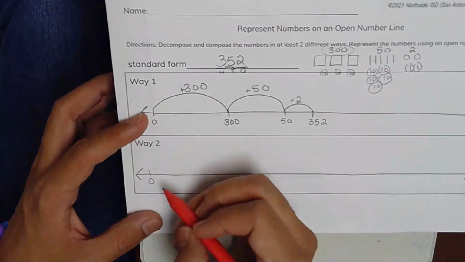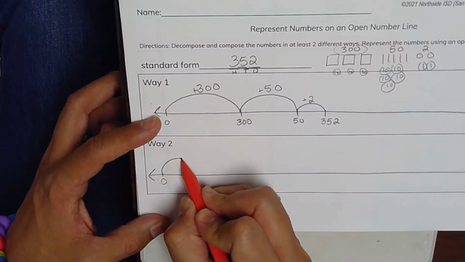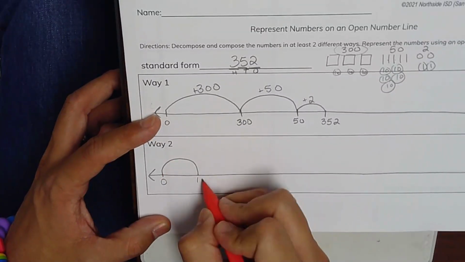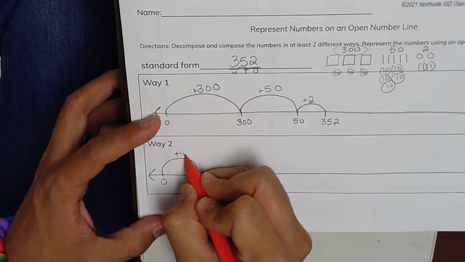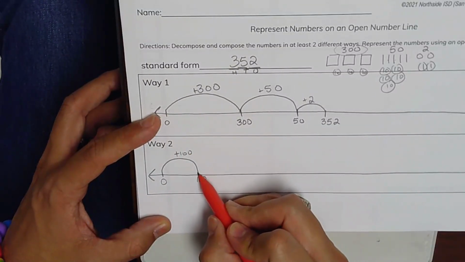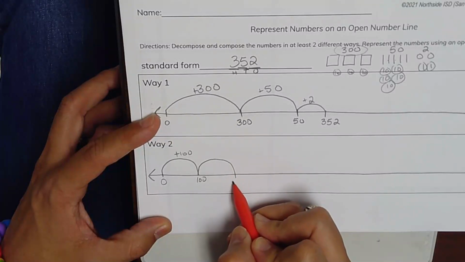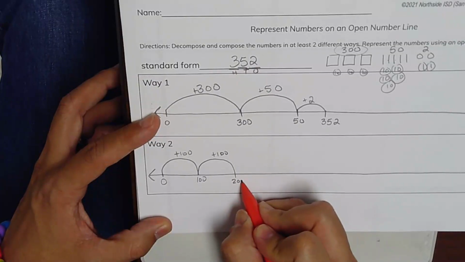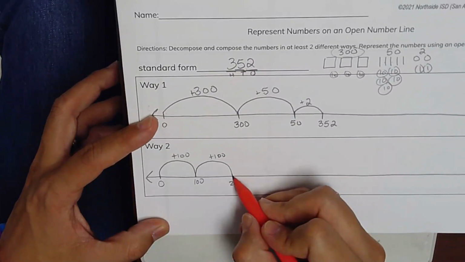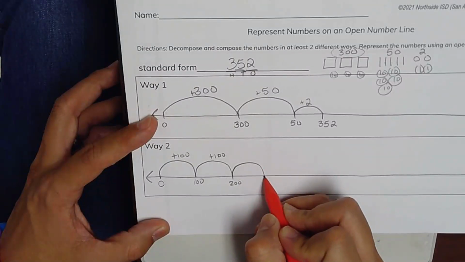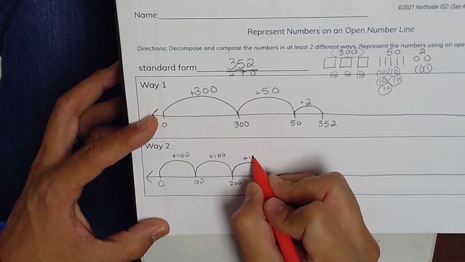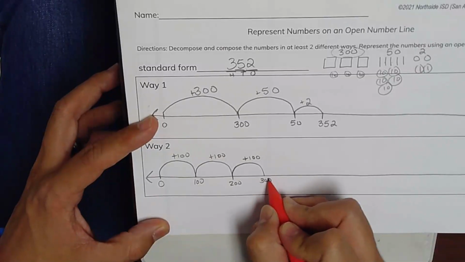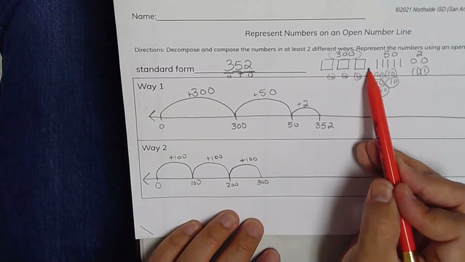Then I can do a longer way. That's 100, plus another 100, that gives us 200, do another 100, that's 300. So we have 100, 200, 300.